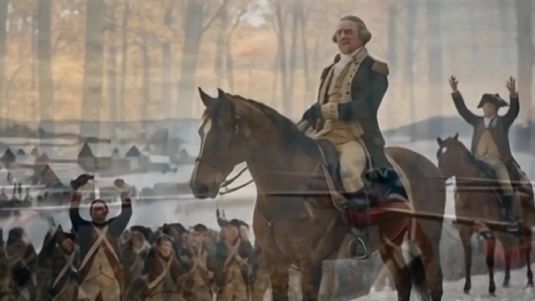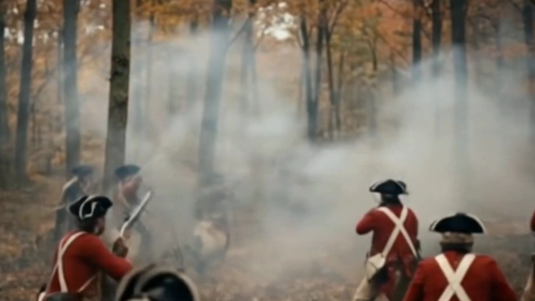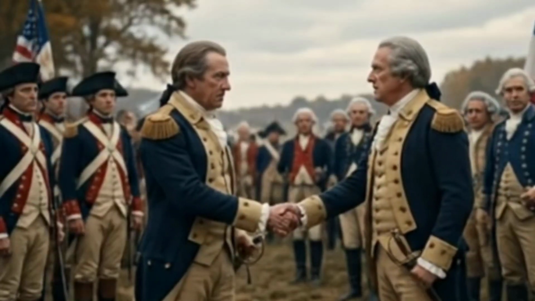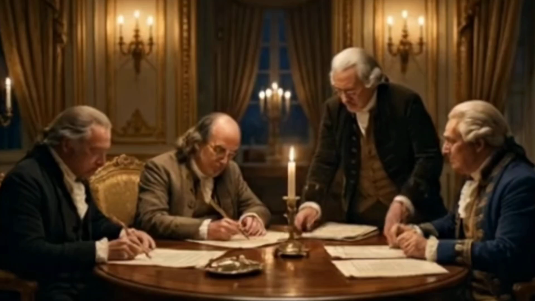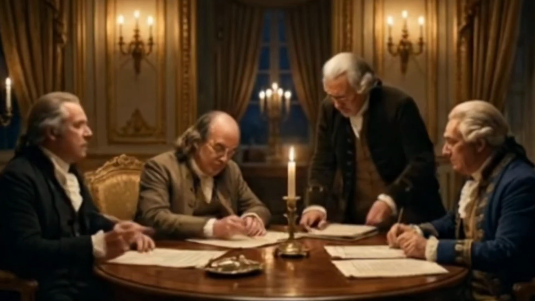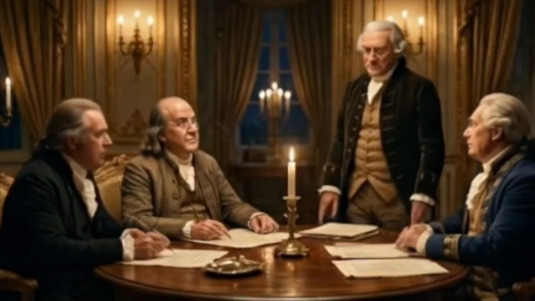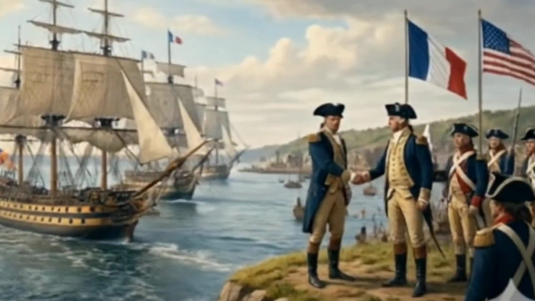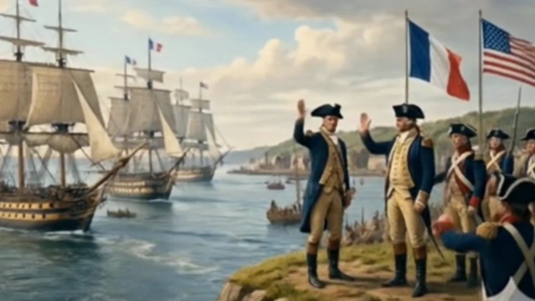Another crucial turning point came in 1777 with the American victory in the battles of Saratoga. The defeat of the British Army convinced France that the American cause was strong enough to support. Through the diplomatic efforts of Benjamin Franklin, France agreed to form a powerful alliance with the colonies in 1778, providing soldiers, supplies, and naval support.